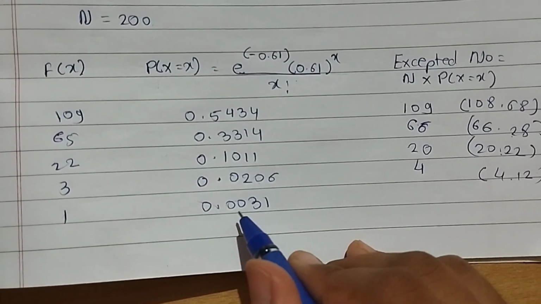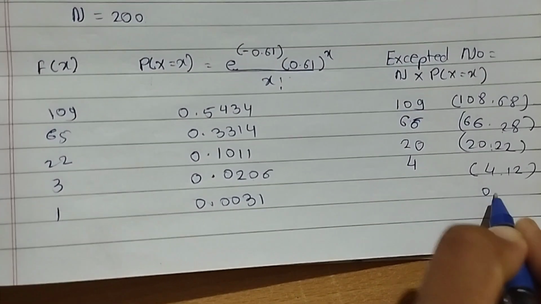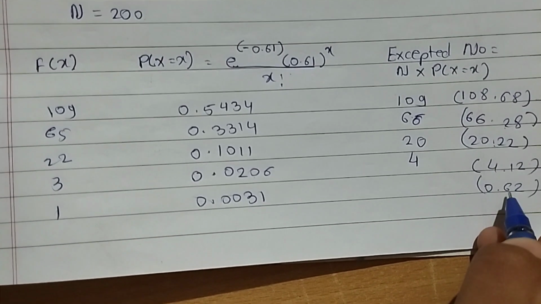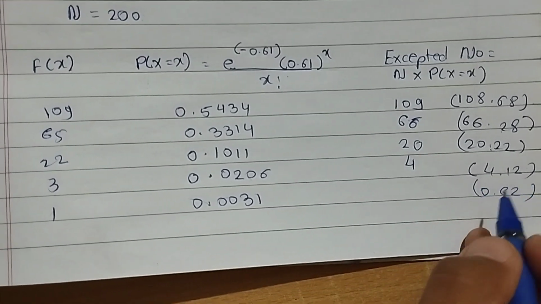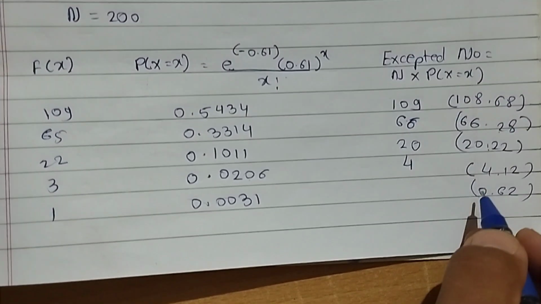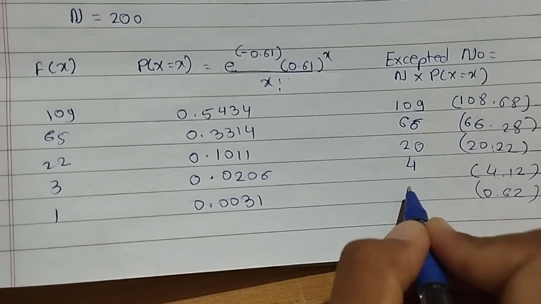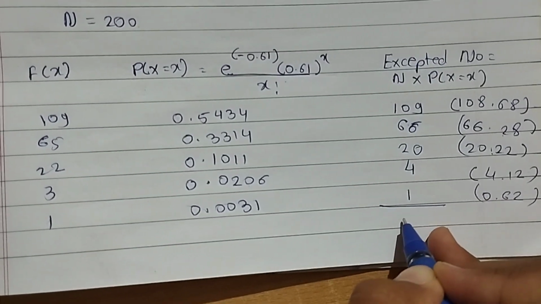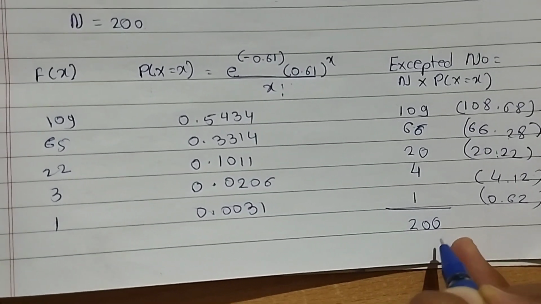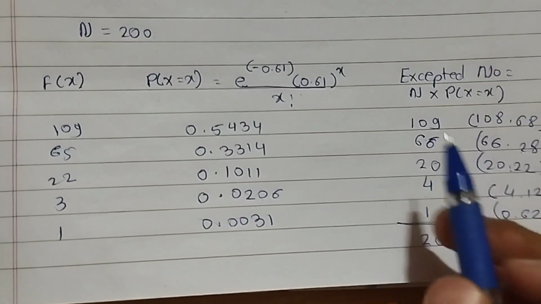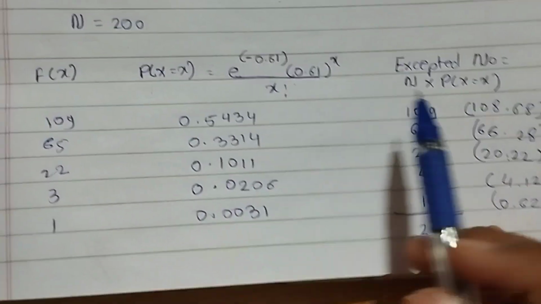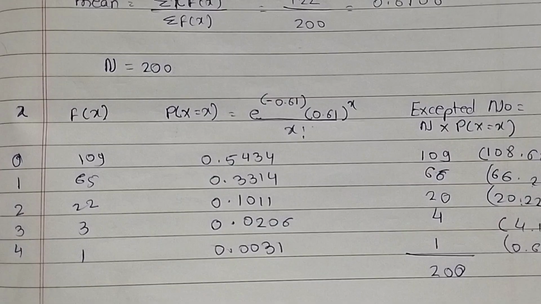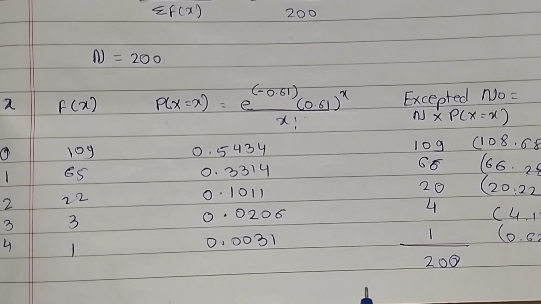Now 200 into 0.0031, we get 0.62. Now here observe carefully, 6 is greater than or equal to 5. So we add 1 to the integer value, and the integer value is 0. So 0 plus 1 is 1. And if we count all these expected numbers, then we get the original value, which is 200. If this value is not equal to n, then we have made some mistakes, so recheck again. So I hope you all get an idea about the Poisson distribution.